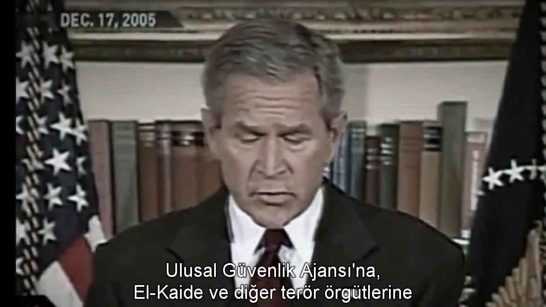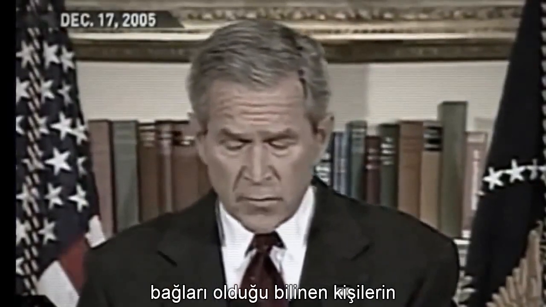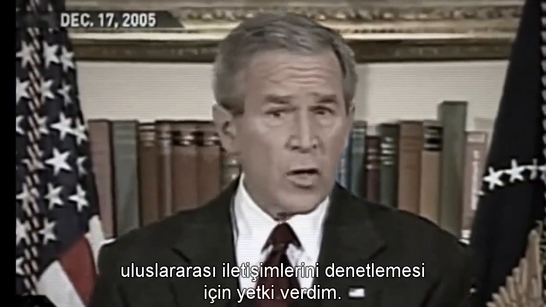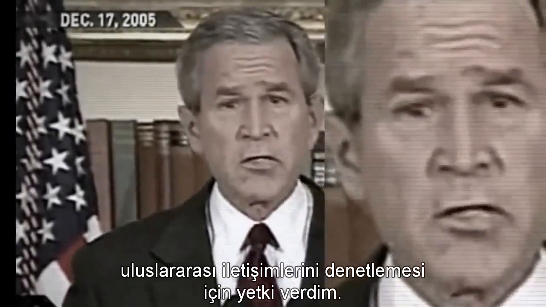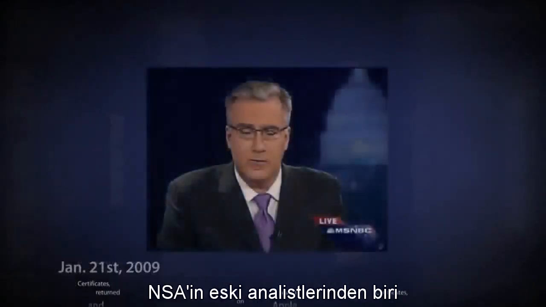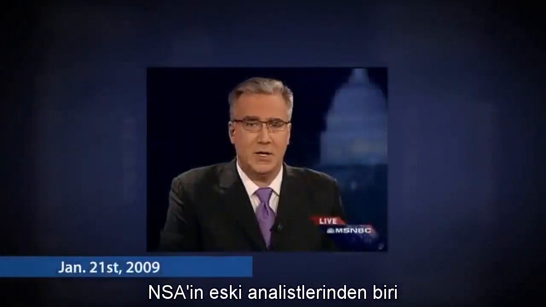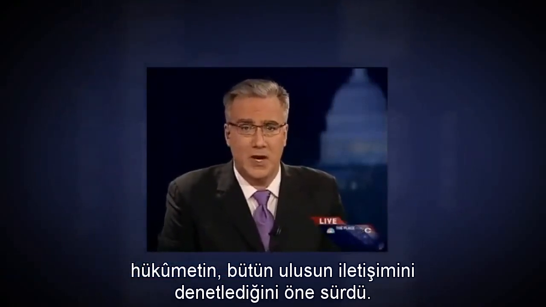I authorized the National Security Agency to intercept the international communications of people with known links to Al-Qaeda and related terrorist organizations. It's taken less than 24 hours after the Bush presidency ended for a former analyst at the National Security Agency to come forward to reveal new allegations about how this nation was spied on by its own government.